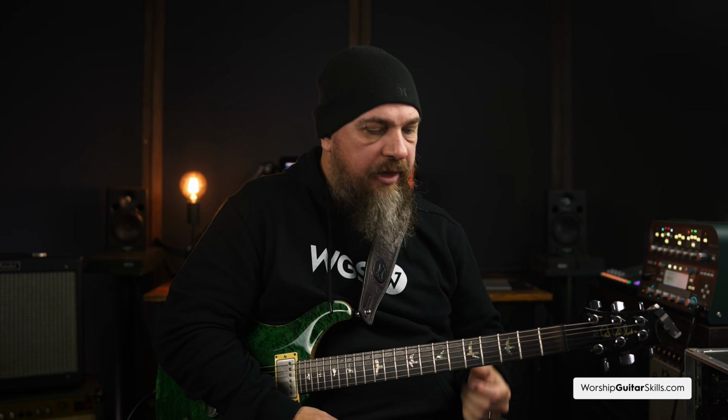Alright, so as you can see there, nice and simple, and what basically happened is I had a home note, I visited a neighbor, and I went back home. And I could either go to the neighbor on the left or the neighbor on the right. That's going to be the note below or above. That's the second type of melodic tool.